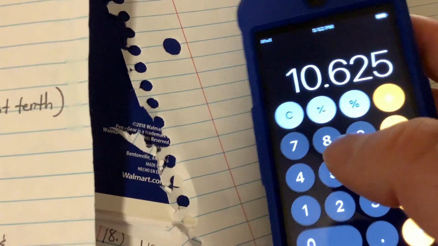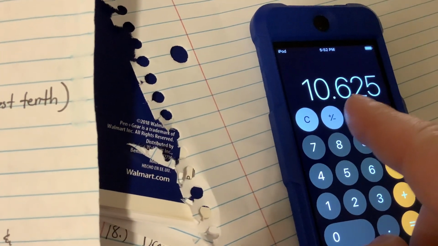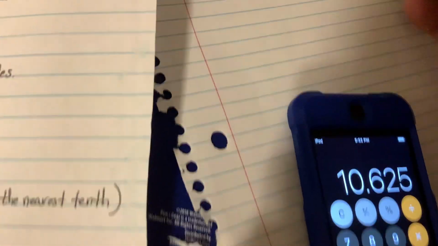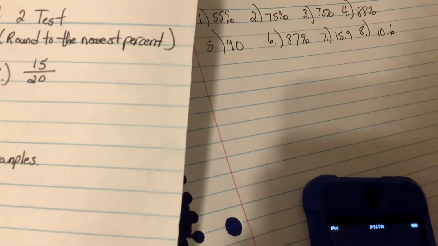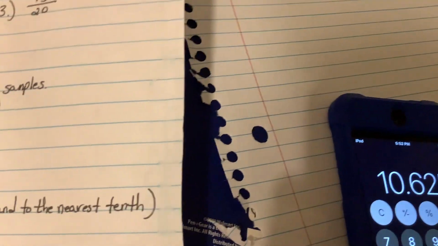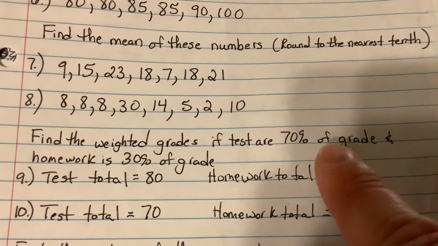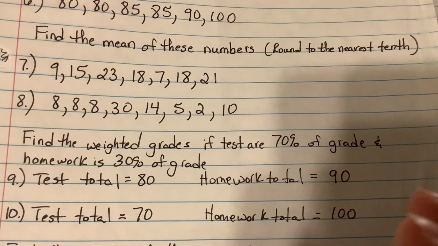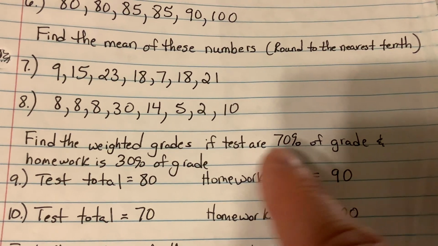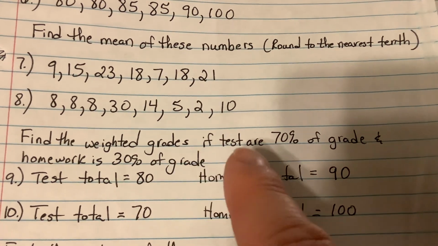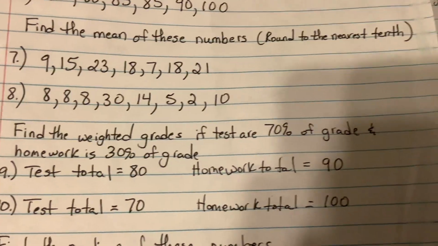So we get 10.6 rounded to the nearest tenth. It stays a 6 because that's a 2. So 10.6. Okay, number 9 is we're doing the weighted grade. So 70% and 30%. 70% is test, and homework is 30%.